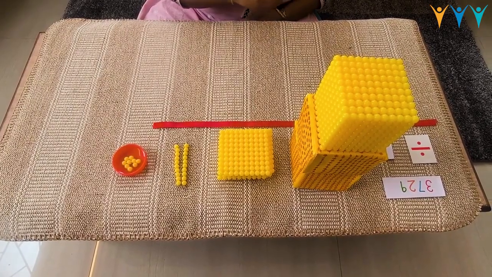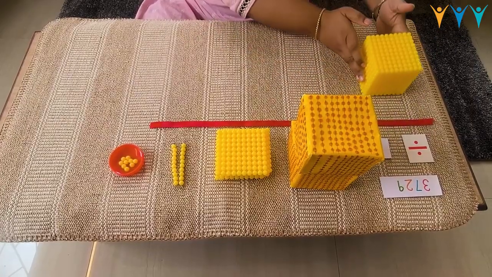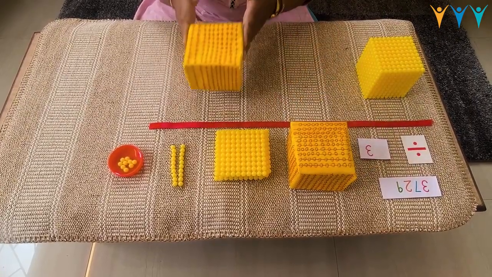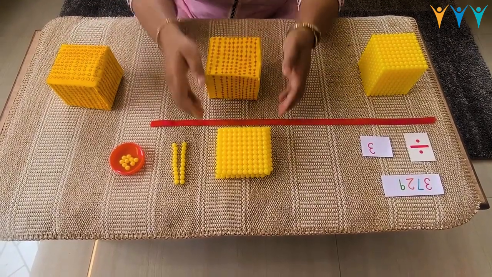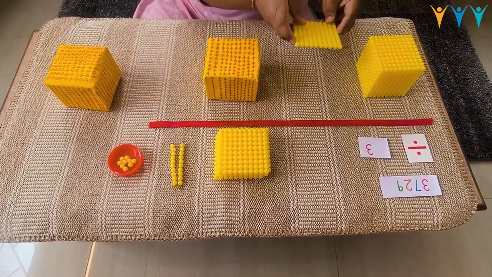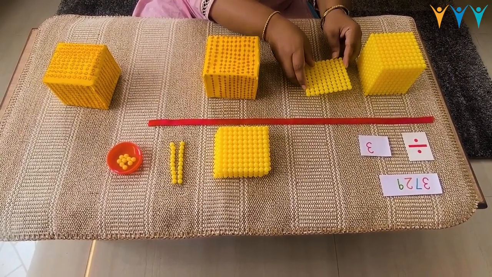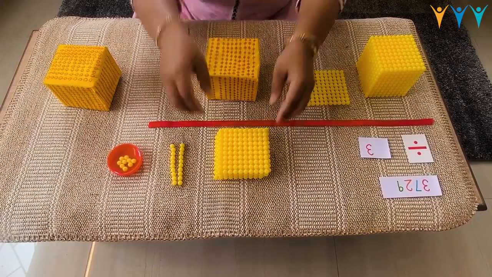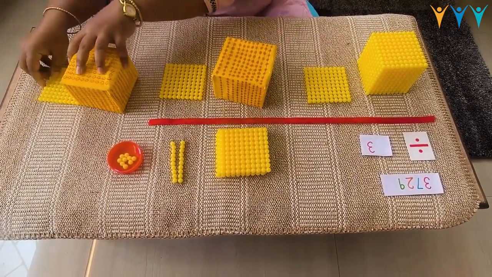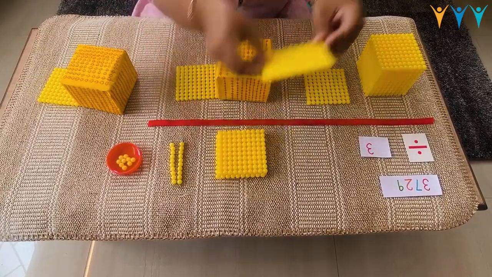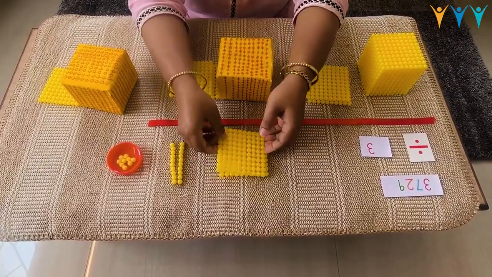Now we divide this 3000 among A, B and C. 1 for A, 1 for B, 1 for C. Now we divide 700 among A, B and C. 1 for A, 1 for B, 1 for C, and again 1 for A, 1 for B, 1 for C.